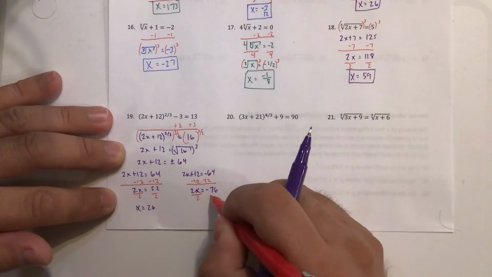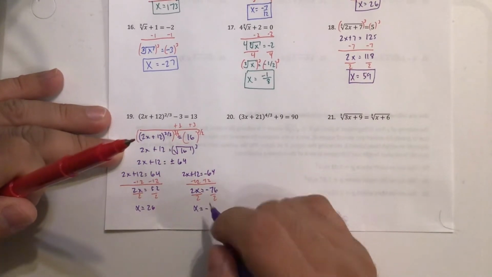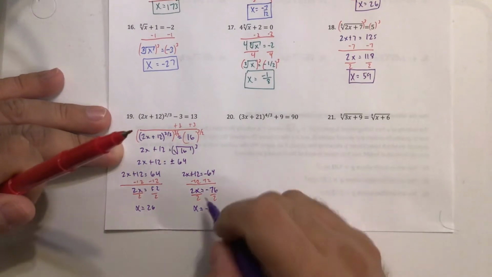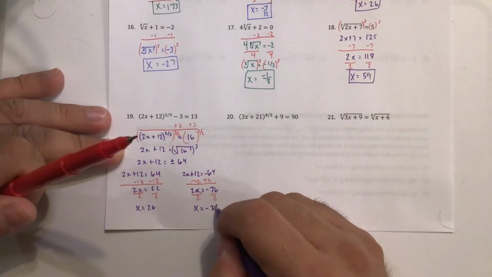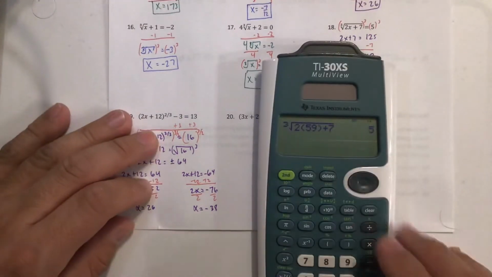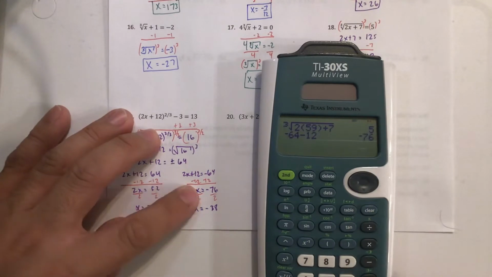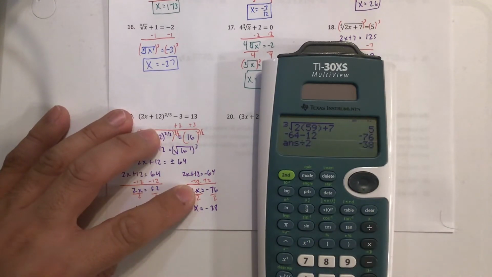Divide both sides by 2. X equals negative 38. I'm going to verify this just to make sure I didn't make any mistakes. All right, so negative 64 minus 12 is negative 76. Divide that by 2, and we do get negative 38.